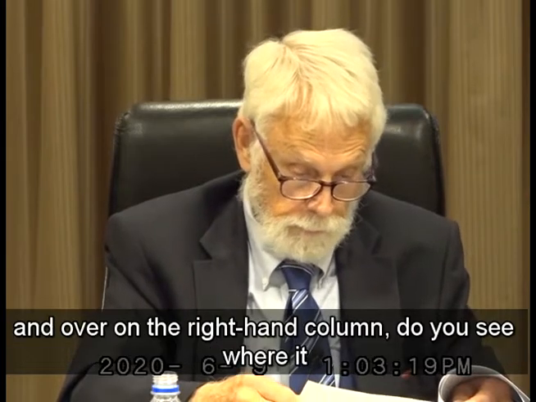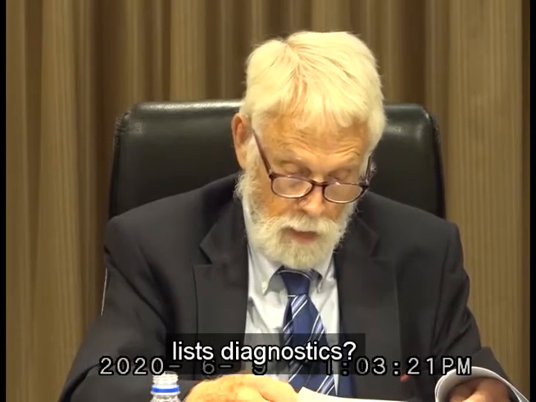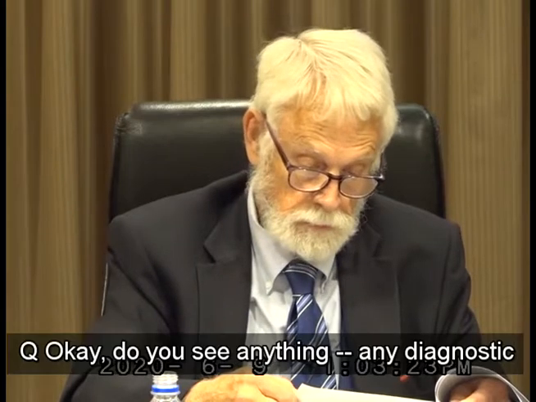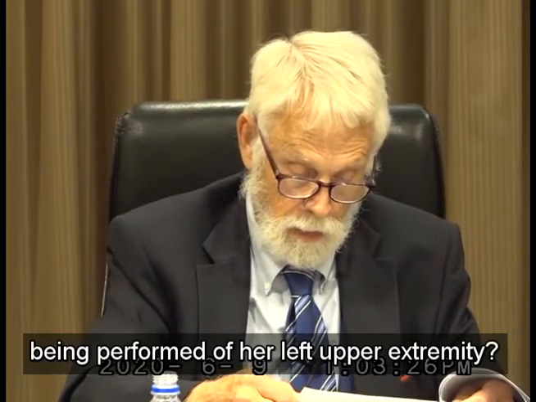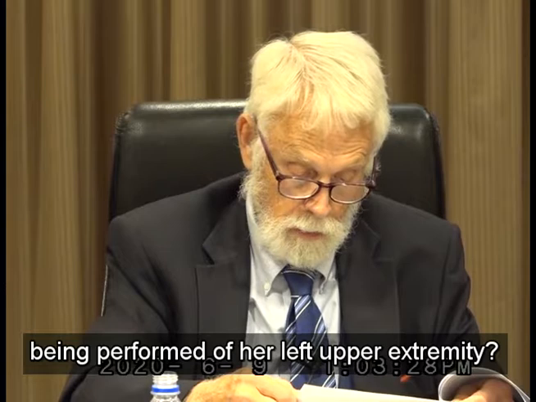And over on the right-hand column, you see where it lists diagnostics. Yes. Okay. Do you see any diagnostic being performed of her left upper extremity? I do not.